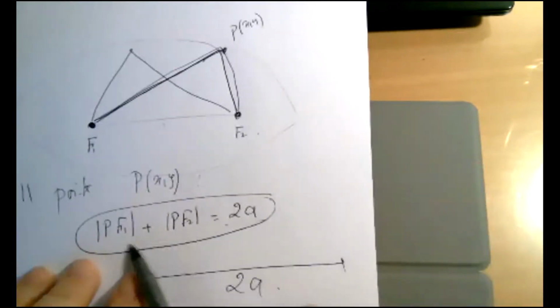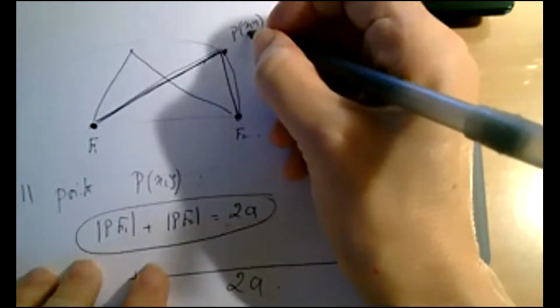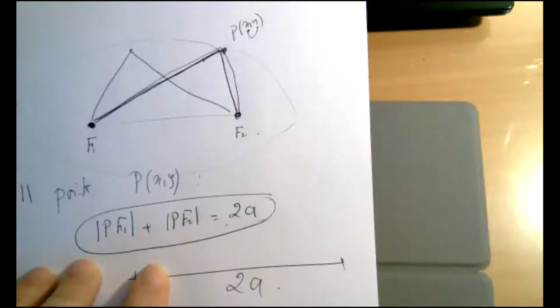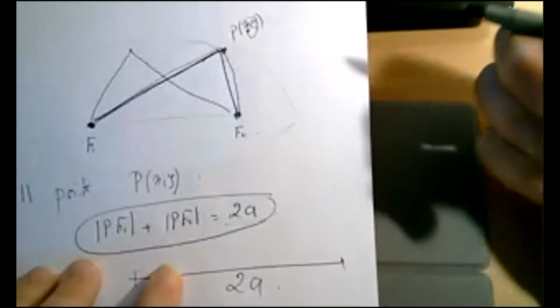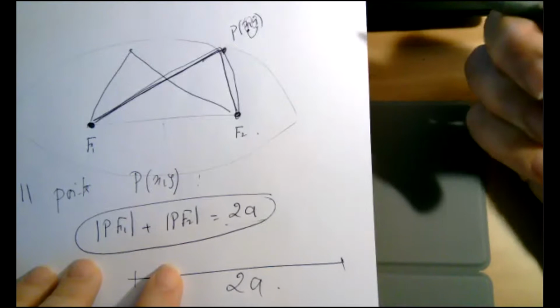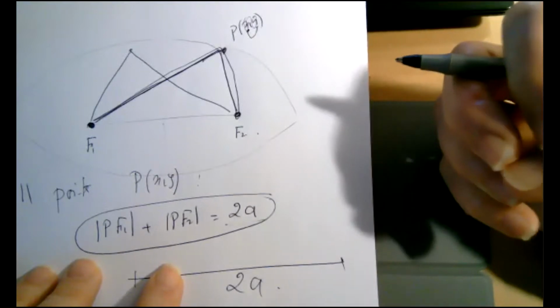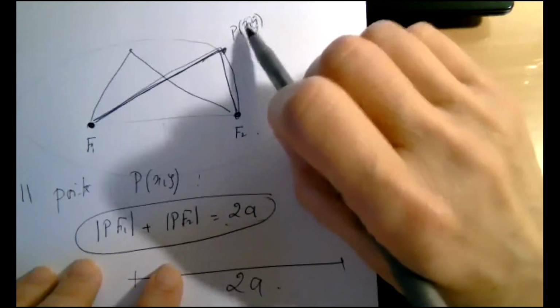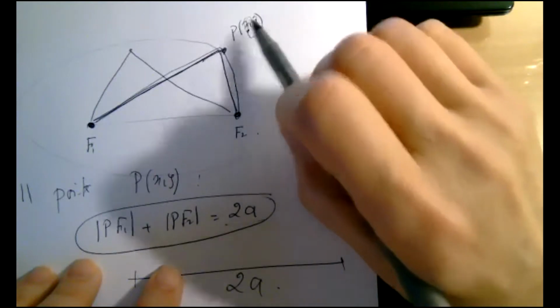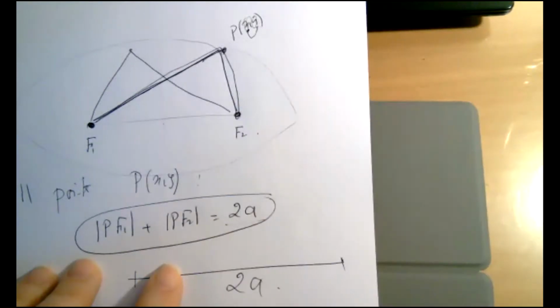It means that you take a point that satisfies this condition, and you ask yourself, what is the relationship between the X and Y coordinate? So if a point does satisfy this equation, X and Y are related by an equation. What is the equation that relates them? That's what it means, finding the equation of the ellipse. Finding the equation that relates the coordinates of every point on the ellipse.